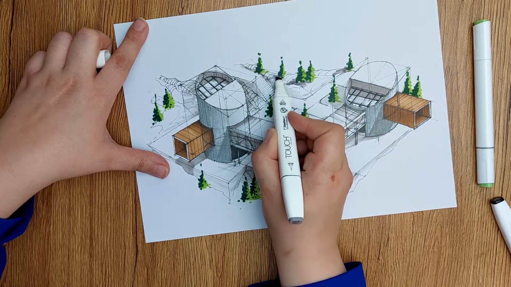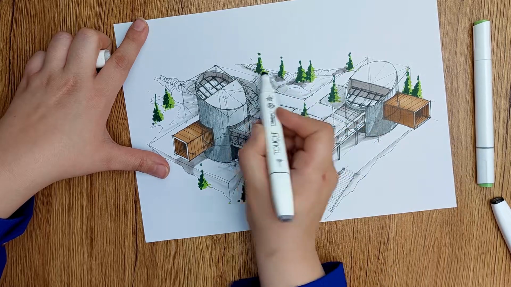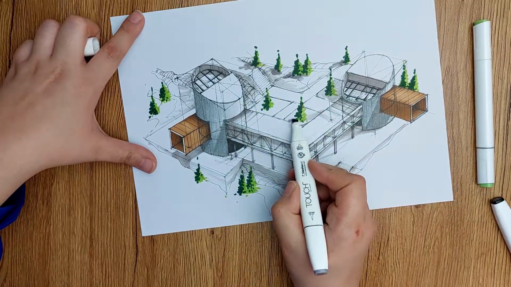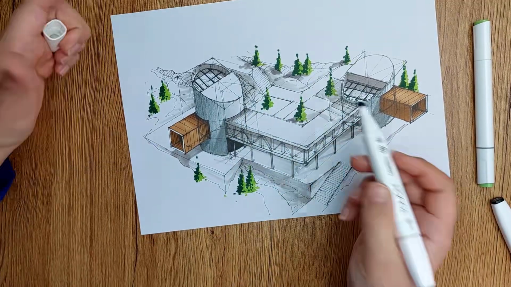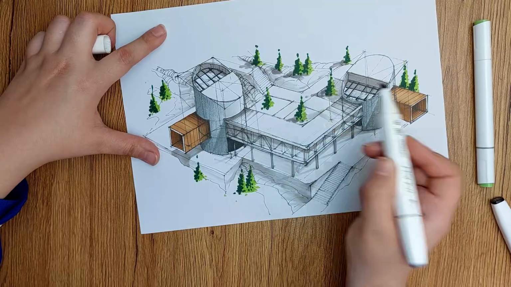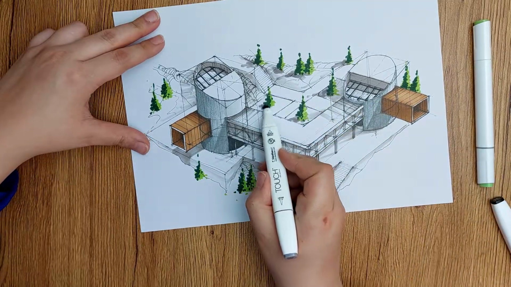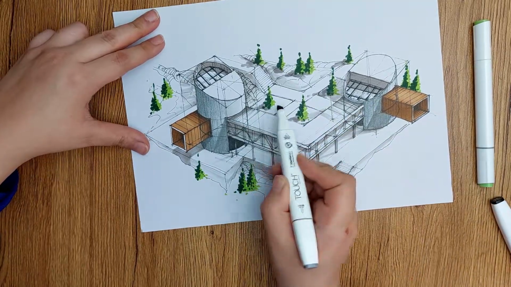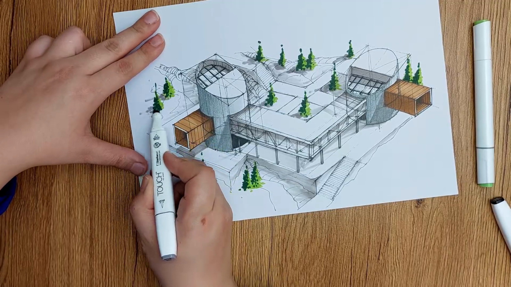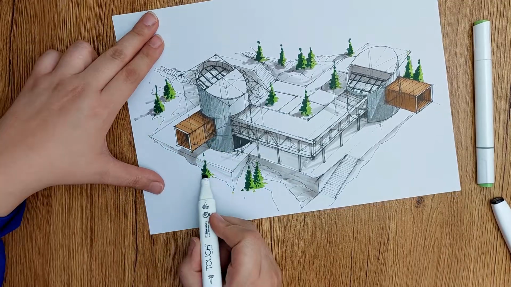You see, when we add this darkness under the trees and the shadows on the ground, it feels that now they are not floating, they are on the ground. They're not suspended.